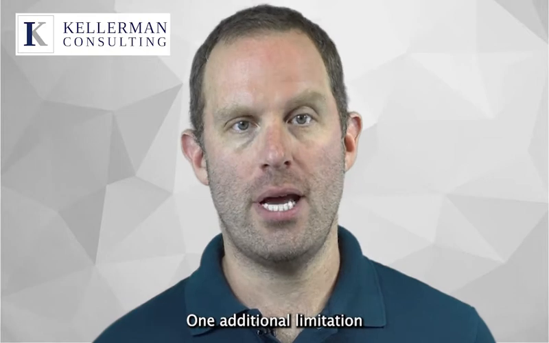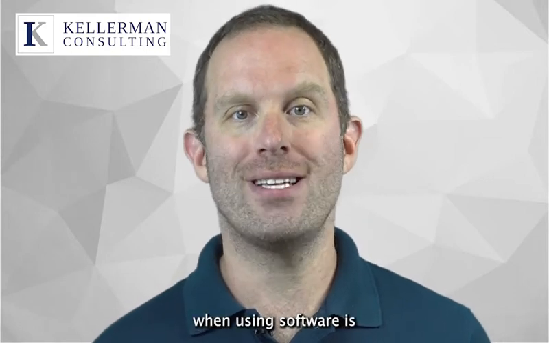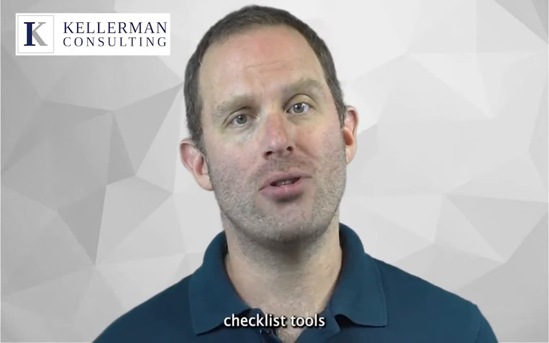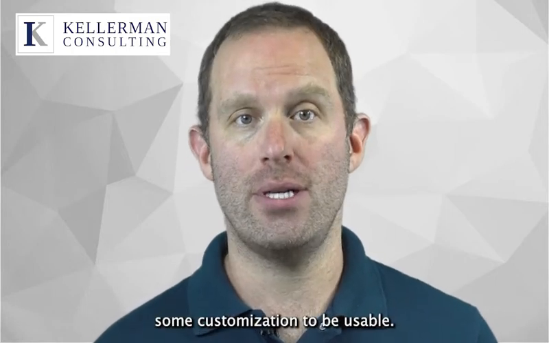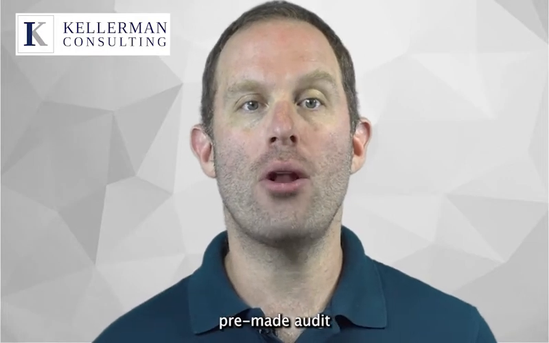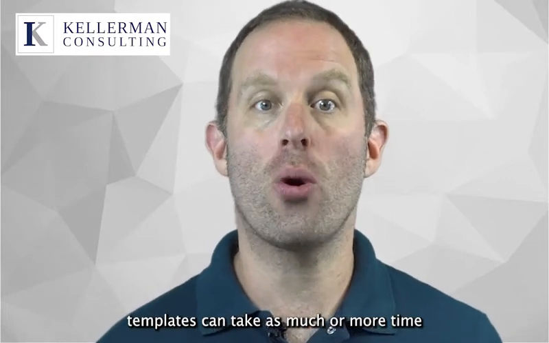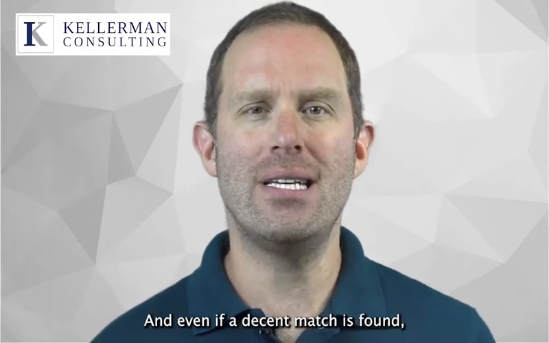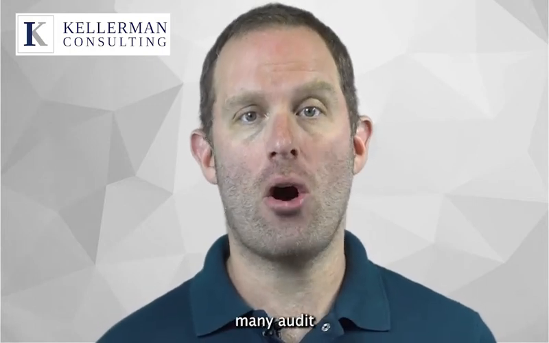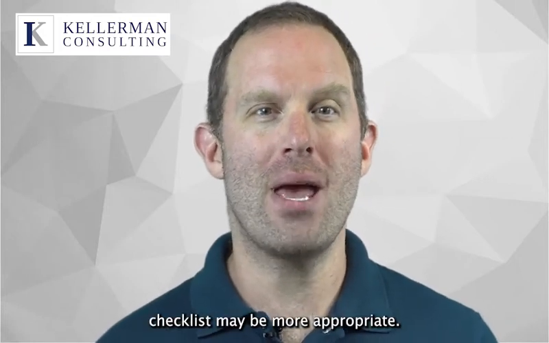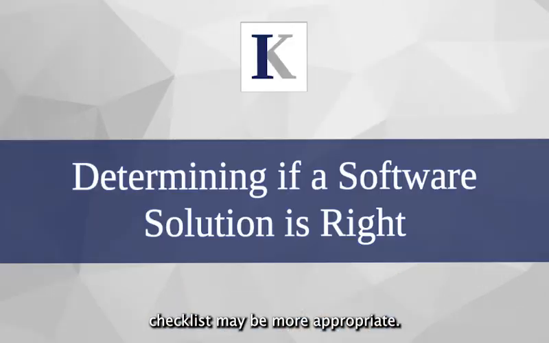One additional limitation to consider when using software is that each organization is unique in many regards, and audit checklist tools do require some customization to be usable. The time it takes to go through pre-made audit templates can take as much or more time than making an audit checklist from scratch. And even if a decent match is found, many audit questions might not be applicable. Therefore, the audit checklist may be more appropriate.